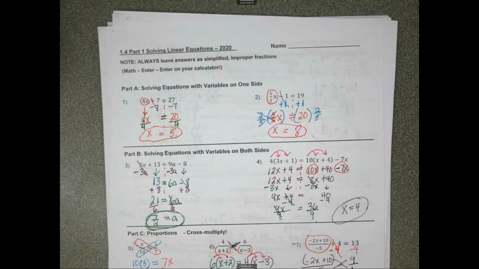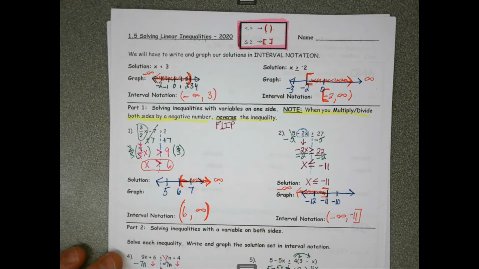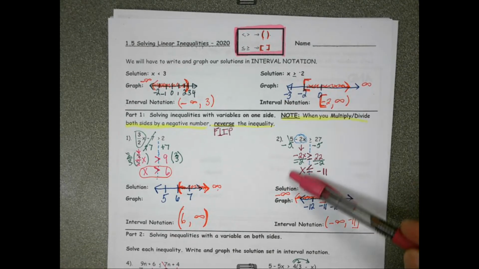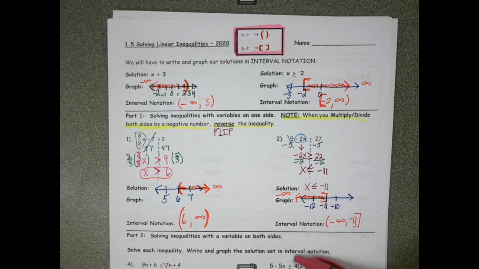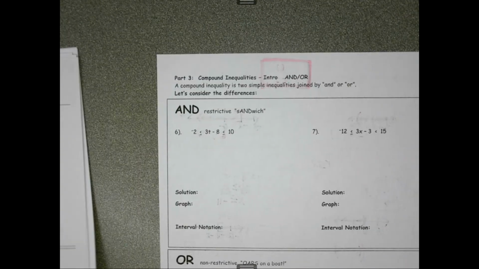1.5b, which is part 2 of linear inequalities. In the first section, we were just doing some simple inequalities. Well, they're not simple, but they're called simple inequalities. I'm going to use a fresh sheet because on that one, you can see all my highlights through it.